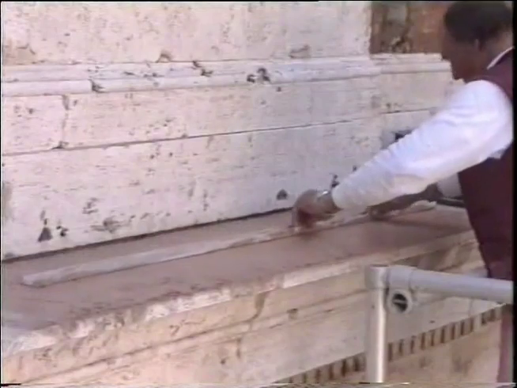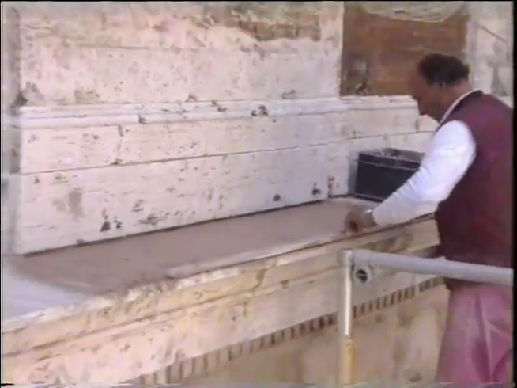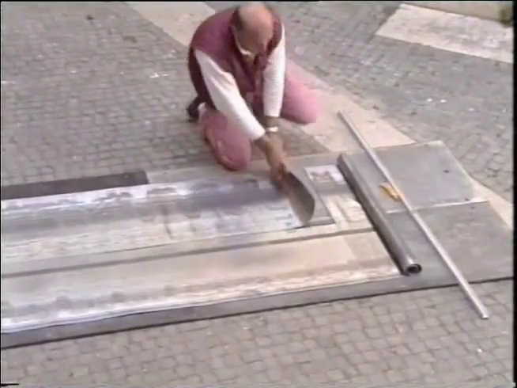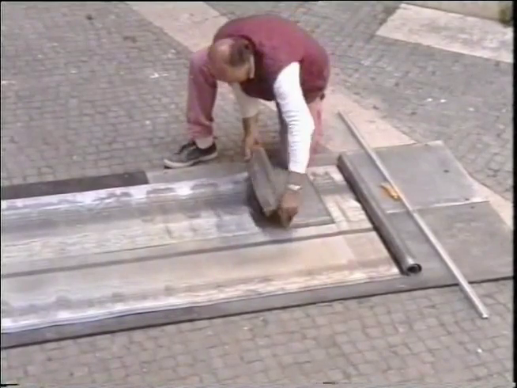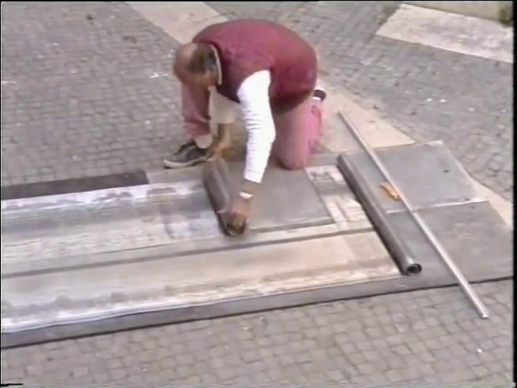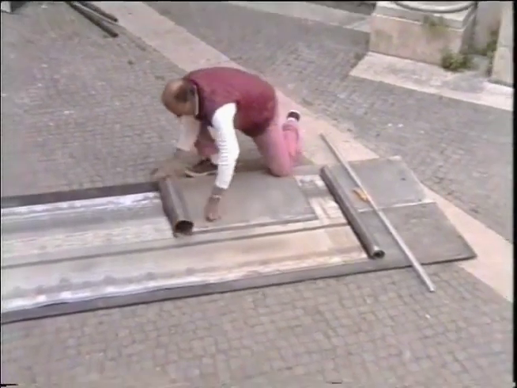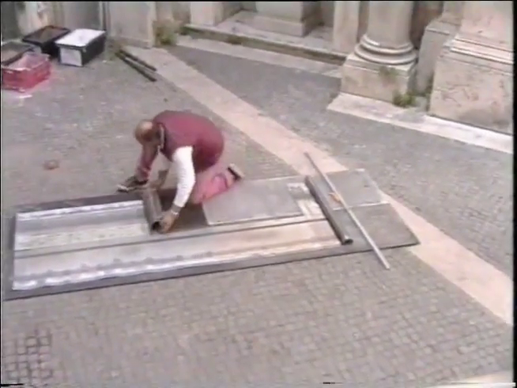In a few days, the new surface you've made will be the setting bed for the lead sheet that will crown the cornice. For this, you use a very thin sheet to keep the weight down, 0.2 of a millimetre in this case.